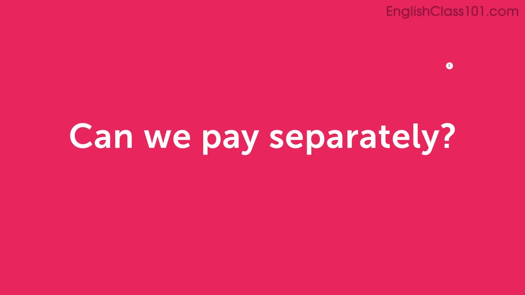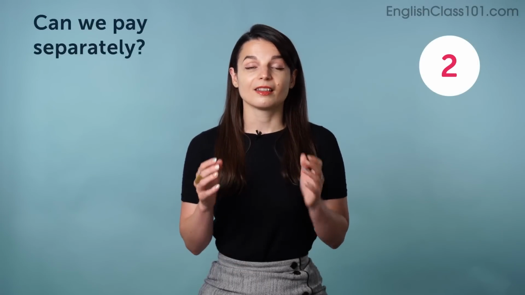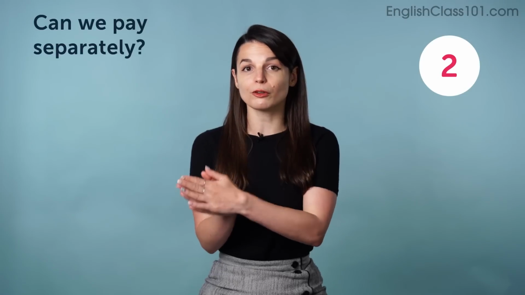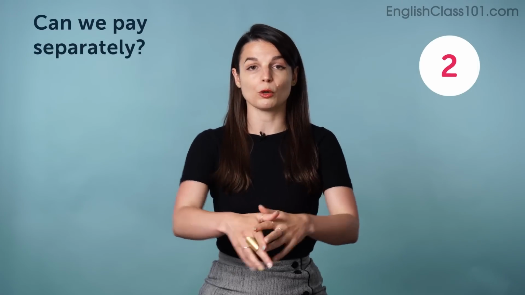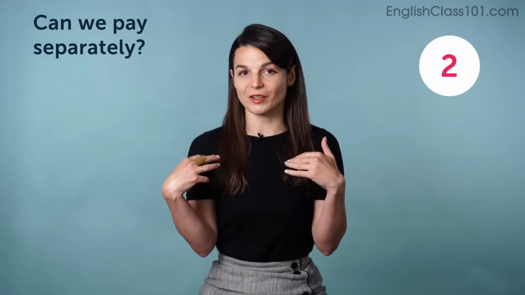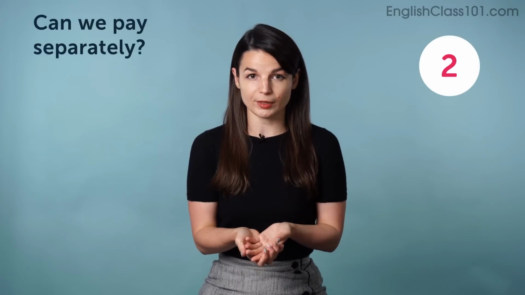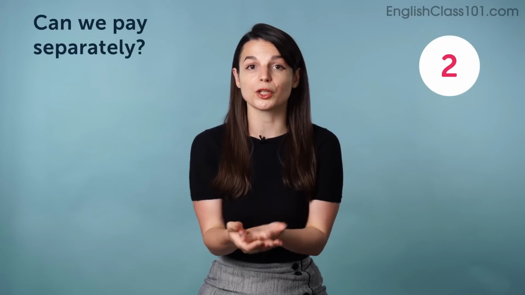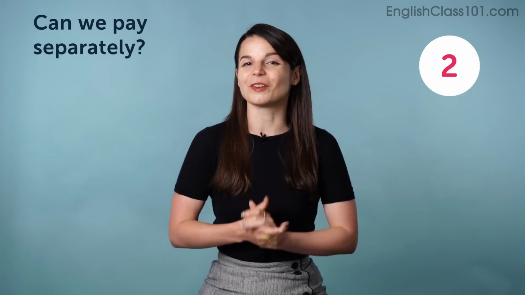Next is, can we pay separately? This is a request to the staff at the restaurant to pay for your food separate from another person. So if you go with someone else or if you go with a group of people and each person wants to pay for the things they ate, you can use this question. In some cases, it might be a good idea to make this request before you order so that the staff can prepare. Can we pay separately? This is a good one to know.